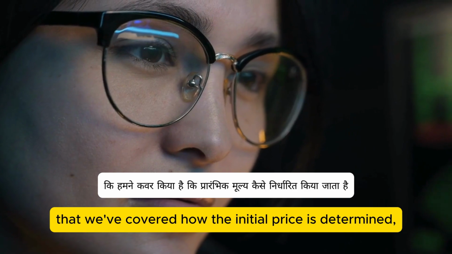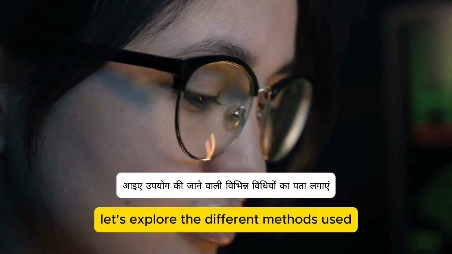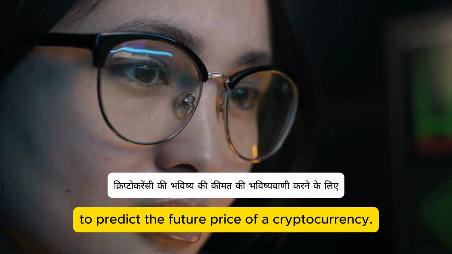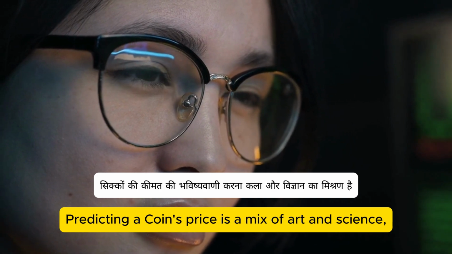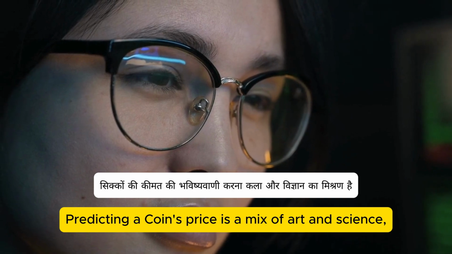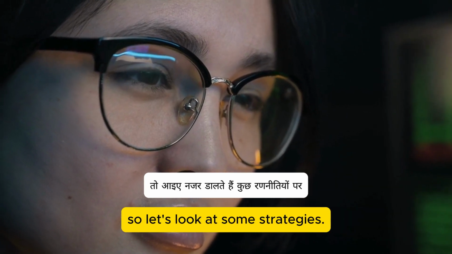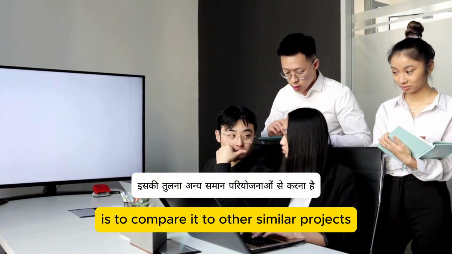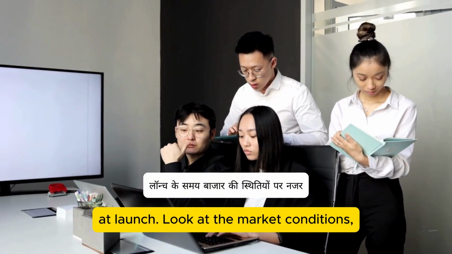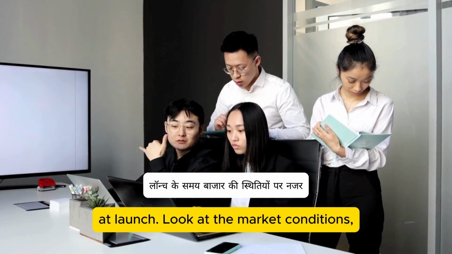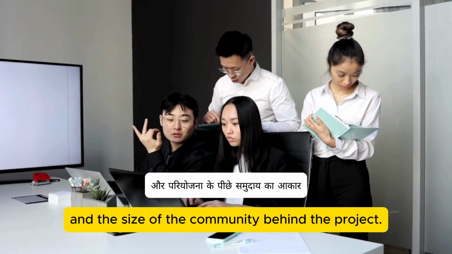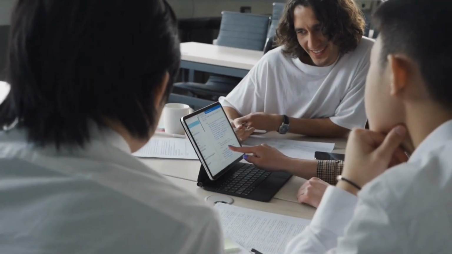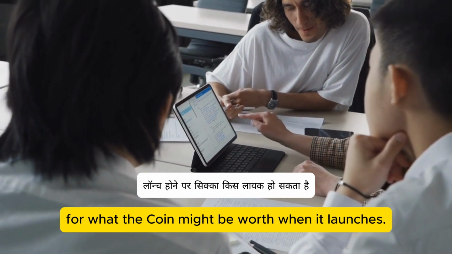Now that we've covered how the initial price is determined, let's explore the different methods used to predict the future price of a cryptocurrency. Predicting a coin's price is a mix of art and science, so let's look at some strategies. One effective method for predicting a new cryptocurrency's price is to compare it to other similar projects at launch. Look at the market conditions, the use case, and the size of the community behind the project. This can give you a ballpark figure for what the coin might be worth when it launches.